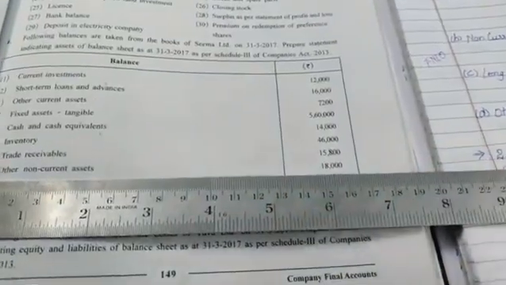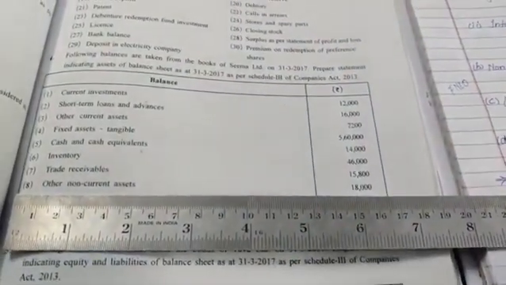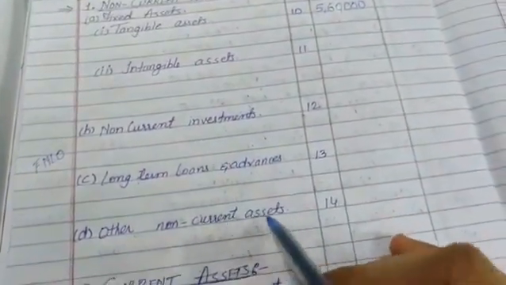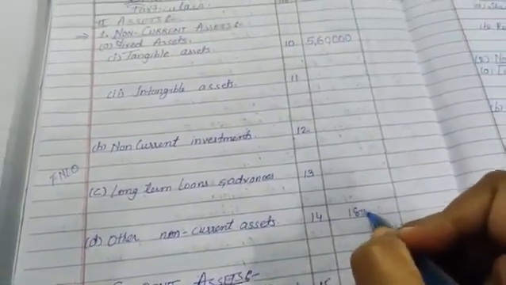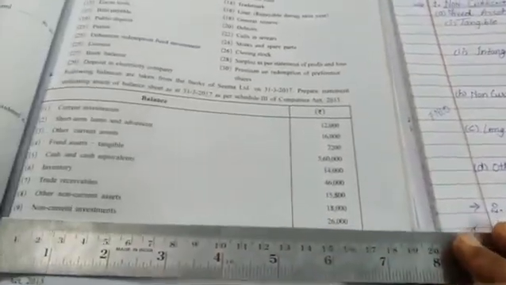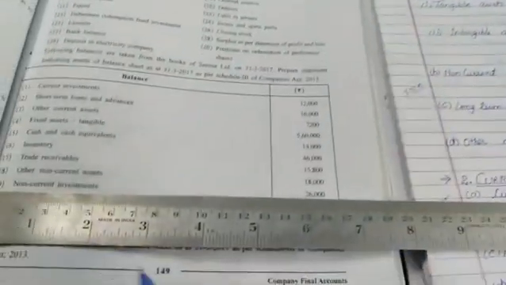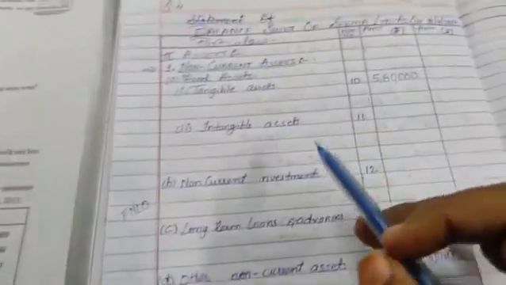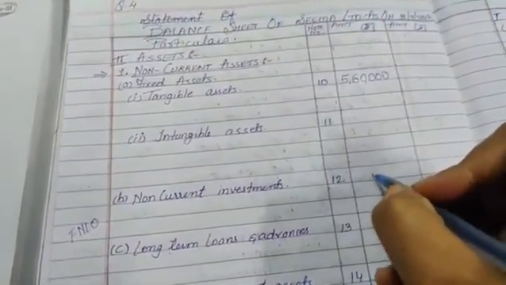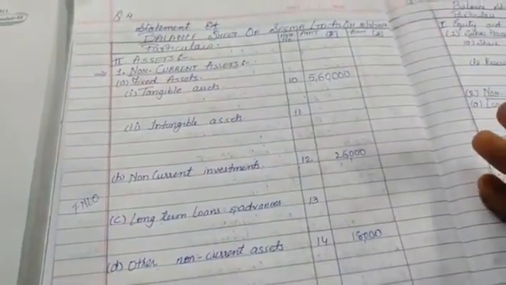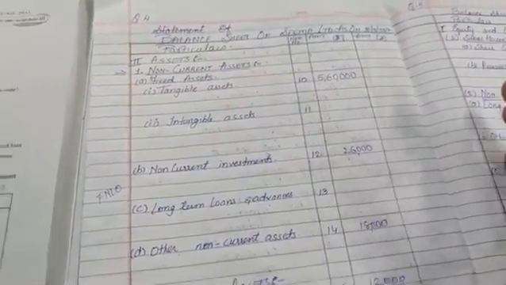Clear? Then next item is, that is other non-current asset. See, it is non-current. So you will go to the first one. So other non-current asset, they have given 18,000. See here, other non-current asset, that is 18,000. We will write down the amount in the first column. Then non-current investment. See, again non-current investment. So you will go in first part, that is of non-current. So non-current investment is 26,000. So your non-current investment 26,000. See, it is very easy. Only you have to remember the format. Learn the format once. Next, you have to just input the amounts.